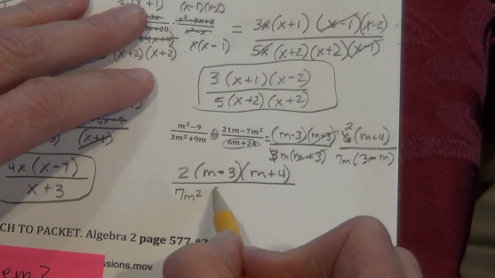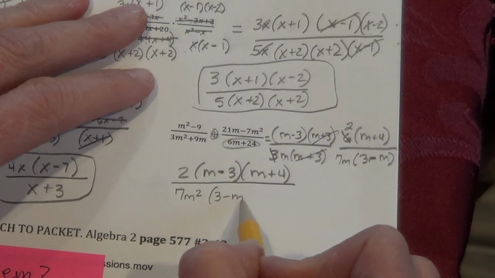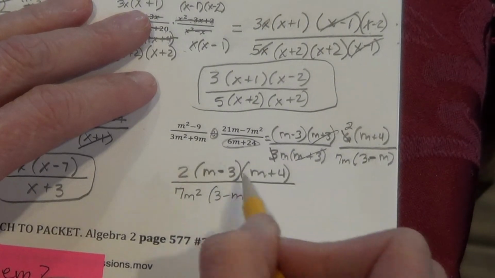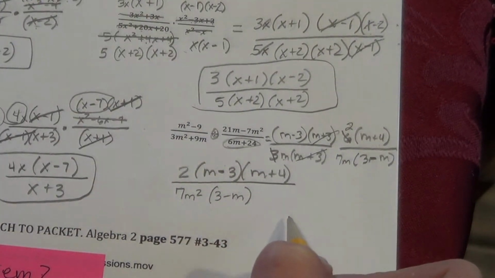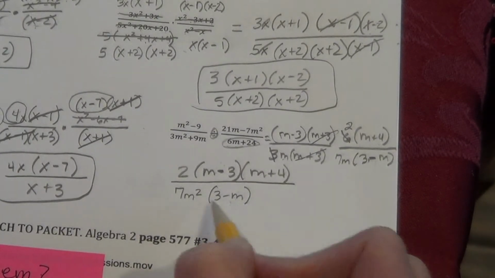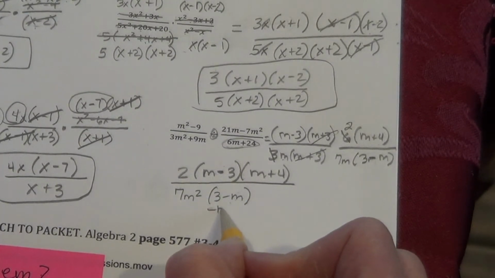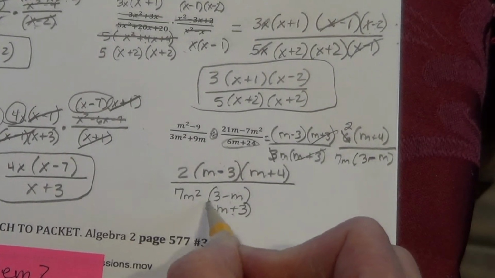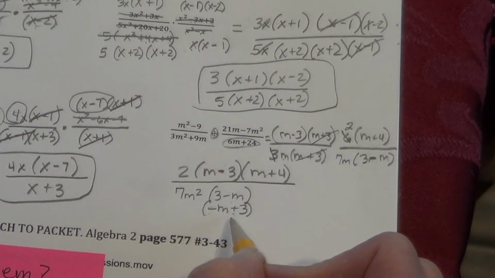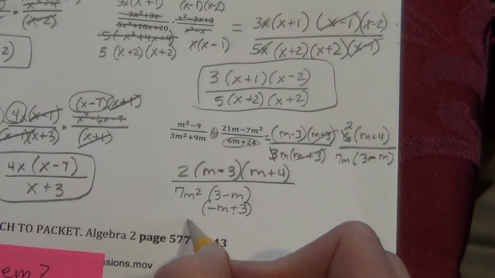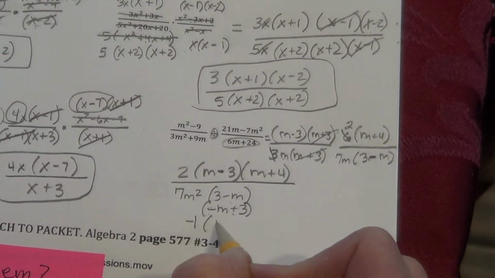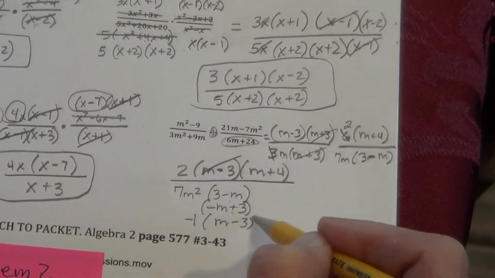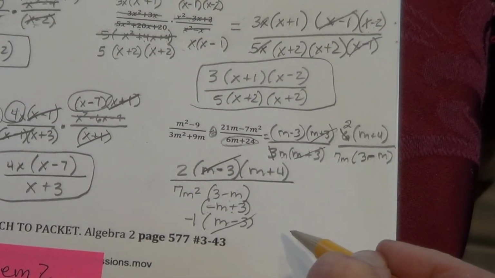We have a 3 minus m. Now, if you looked at that and said, well, this is kind of peculiar with an m minus 3, I would encourage you to take this one and put it in the same order as that one. It's a positive 3 and a negative m. And ask yourself, could you factor a negative 1 out of there? If you factored out a negative 1, now it would become m minus 3, and you could cancel. And it is expected that you would cancel.